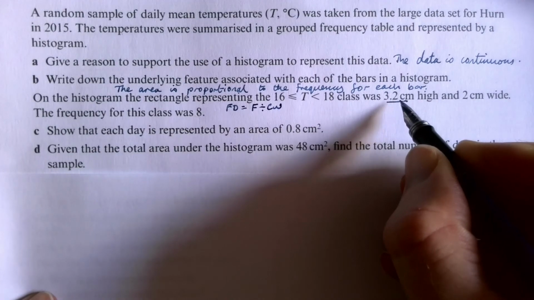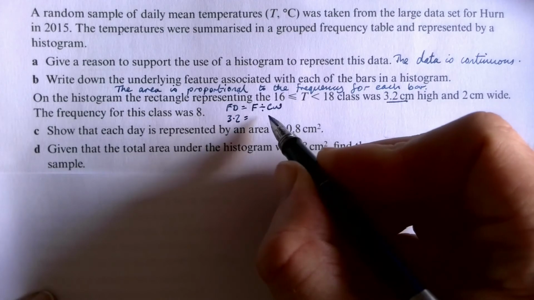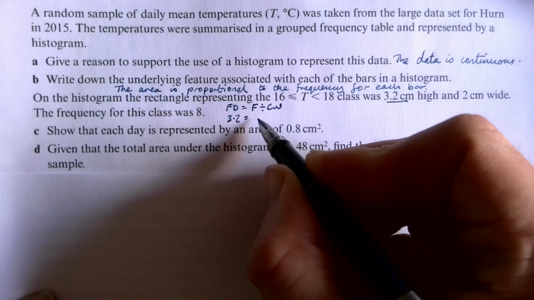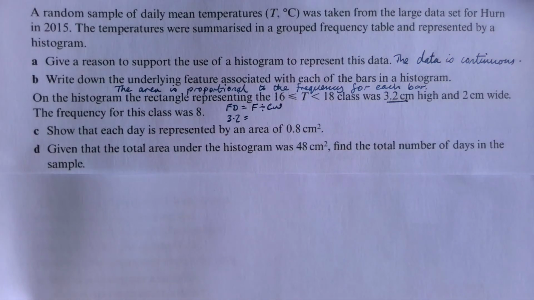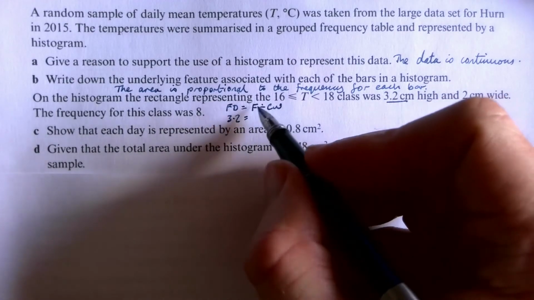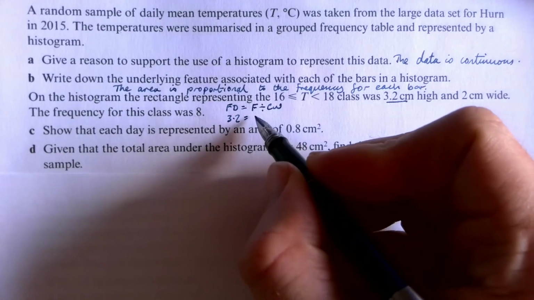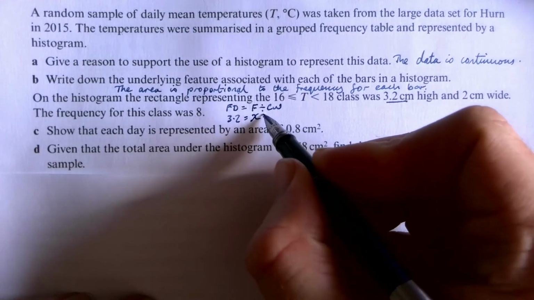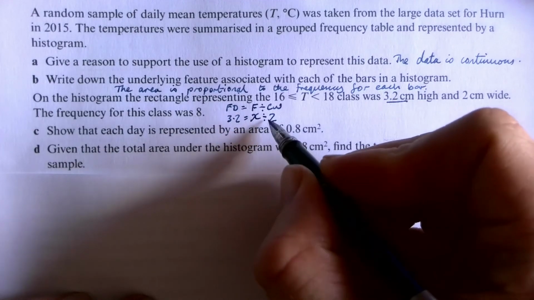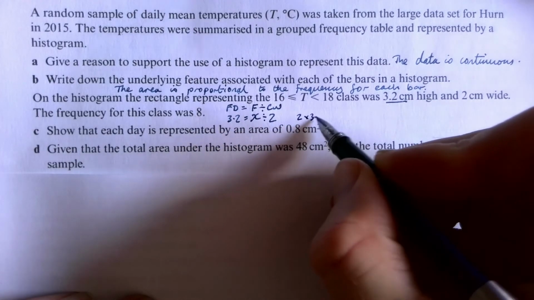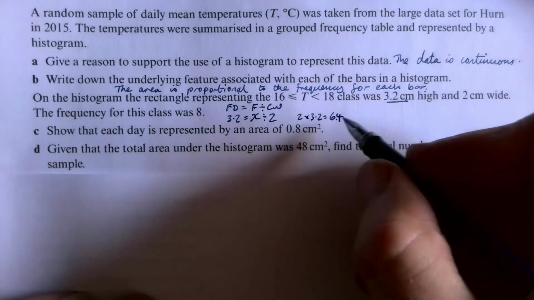So what have we got? We've got 3.2 centimeters is the height, because it's not really the frequency, is it? So we don't know what they're representing as. So we could call that x, couldn't we? Has been divided by 2. So 2 times 3.2 equals 6.4.